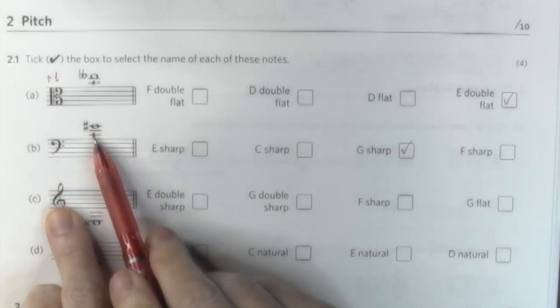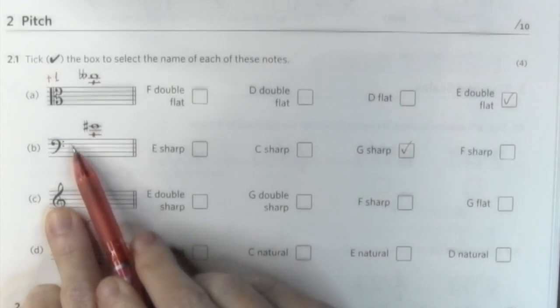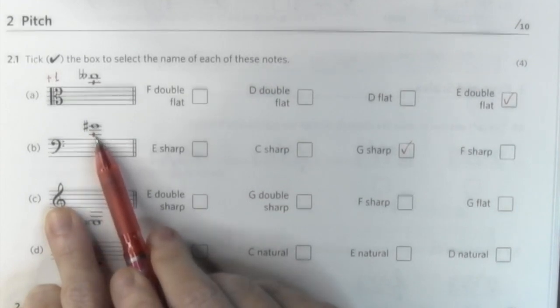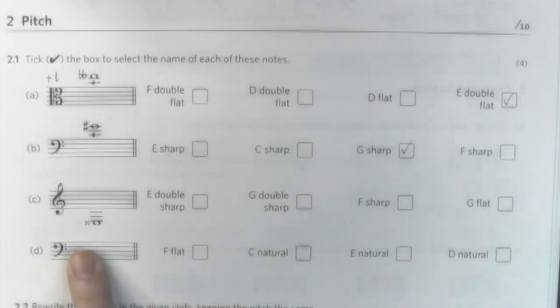But if you can remember that this is B, so this is middle C. Middle C in all the clefs must be remembered, guys. So try to be very confident with that.